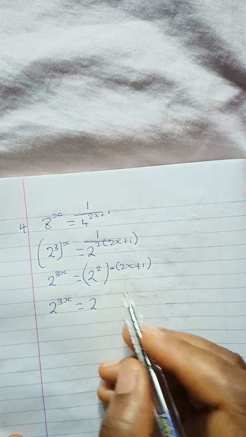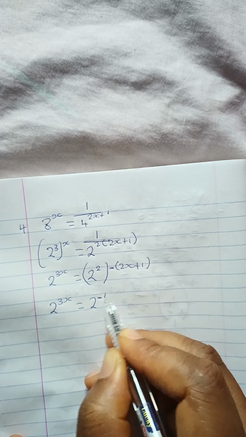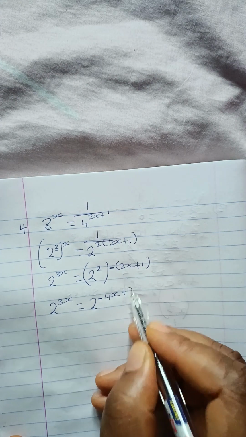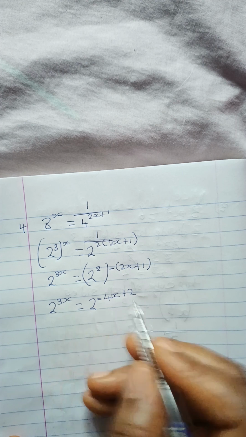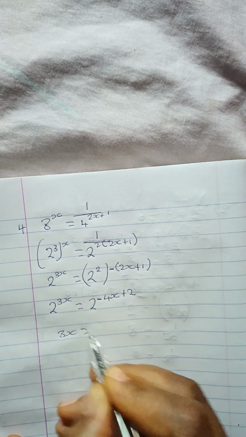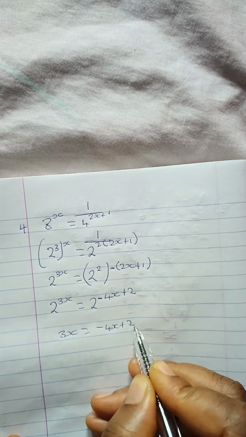This 2 times minus 2x is what? Minus 4x, plus this 2 times minus 1 is minus 2. So let's leave out the bases and concentrate on the indices, which is 3x equal to minus 4x minus 2.